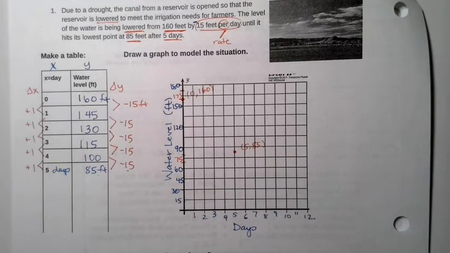You can plot more points, but you don't need to. They're going to all fall in the line, and we can kind of check that. So I'm going to connect my points and take a look at what this is going to look like.